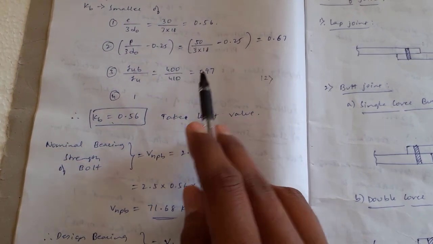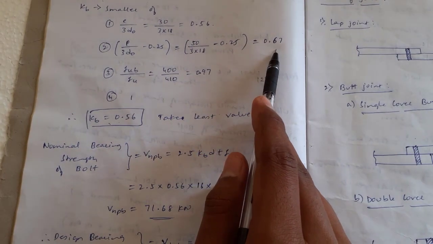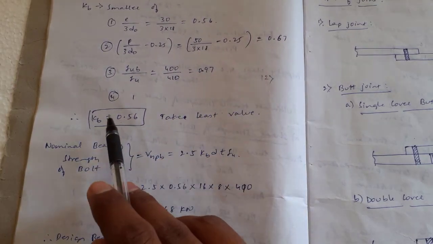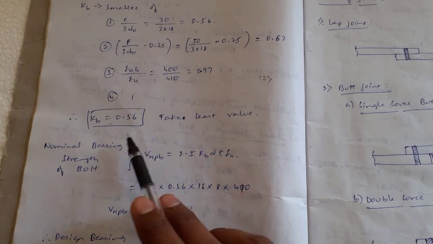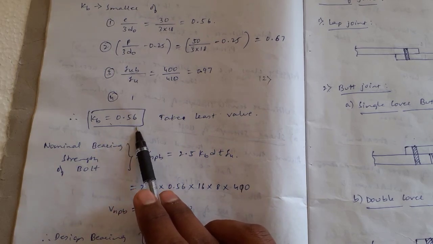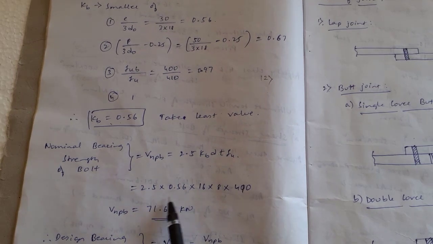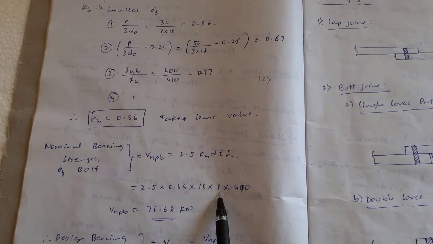So out of these 4 values, which one is the least value? The first value is 0.56, second value is 0.67, third value is 0.97, fourth value is 1. The least value is 0.56. So take the least value, k_b equals 0.56. Now substitute this k_b value in this formula: 2.5 into k_b, 0.56, into d, the diameter, into t, the thickness. How do we find the thickness?